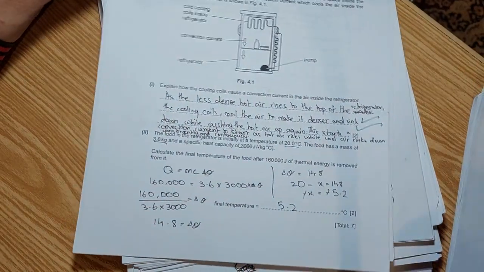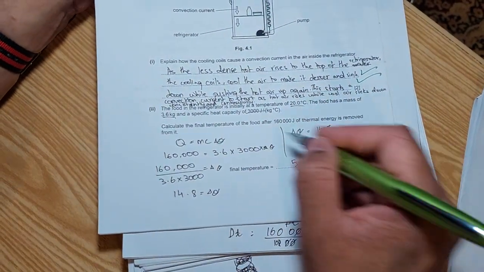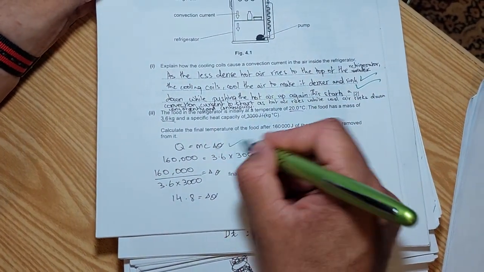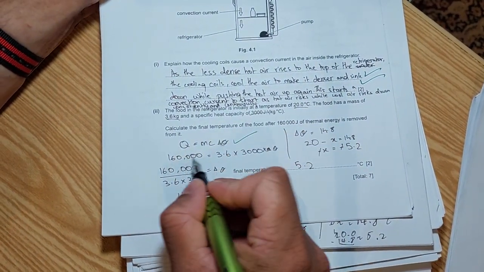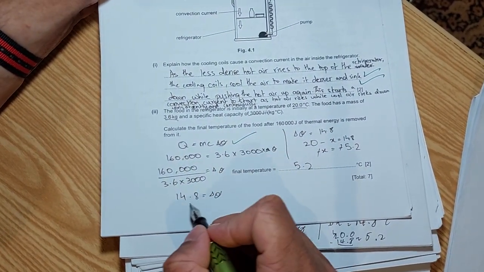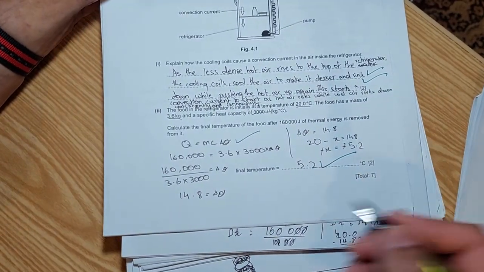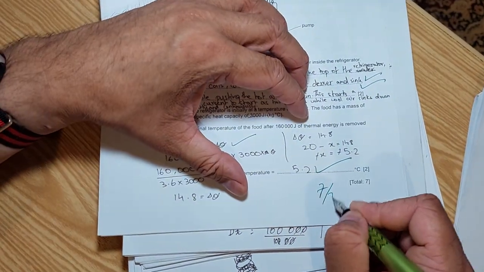All right, let's look at this. Brilliantly done again. Good job there. I like the order in which you write the formula. You put the values in the formula, then you got your answer there, and then you finally, excellent. All right, that's 7 out of 7.